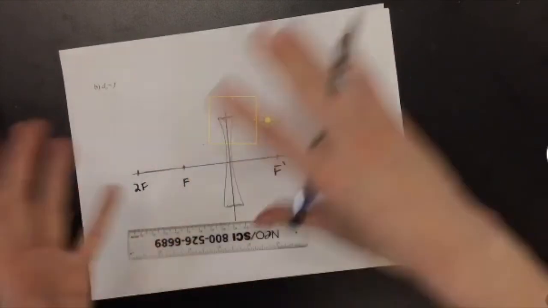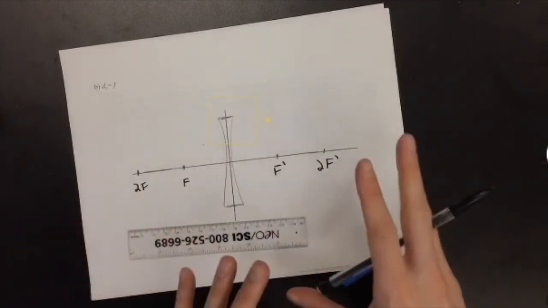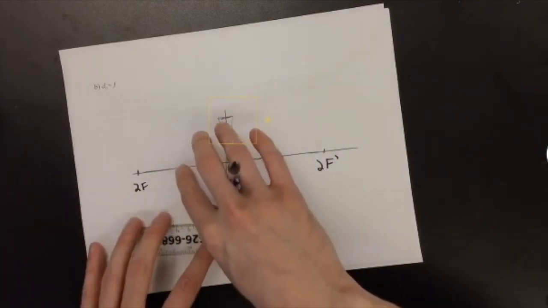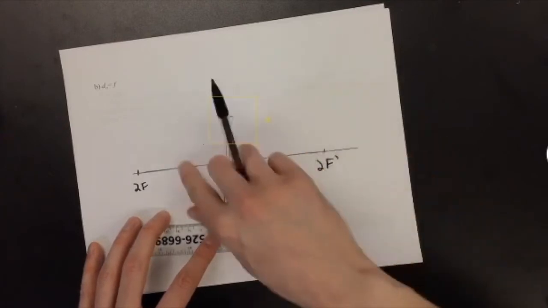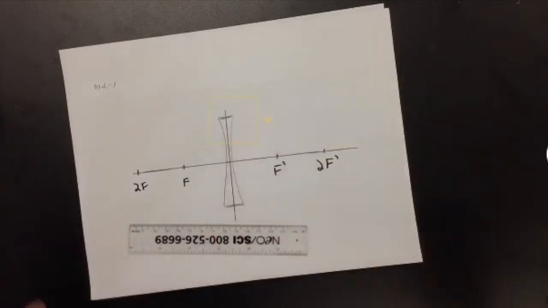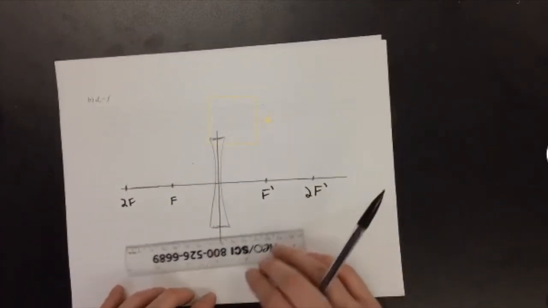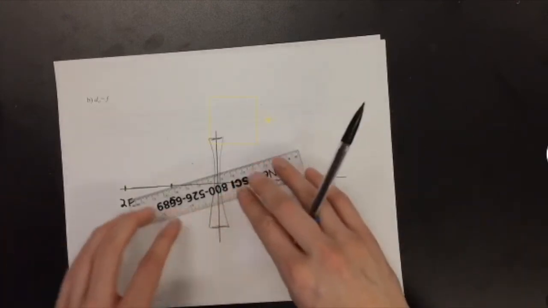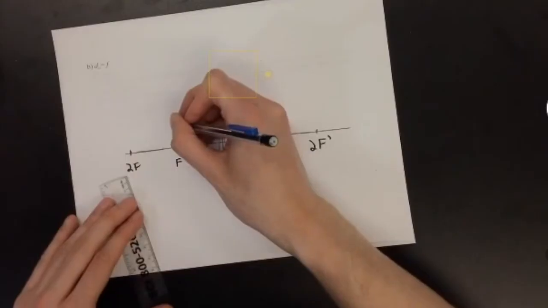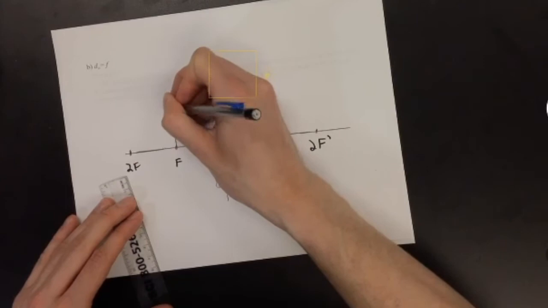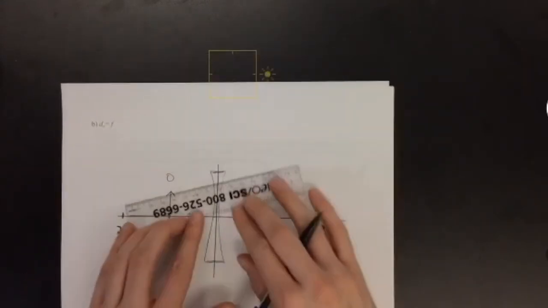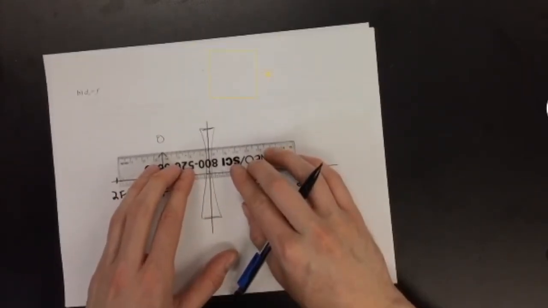If we were to trace their path backwards, like we did with the other one, when we traced the path backwards from a focal point out, they all went parallel. And so it made sense that no image would be formed. However, that's not what's happening here. Let's just draw it and see. Okay, there's my object right at the focal length. Let's do our 2 rules and a check.